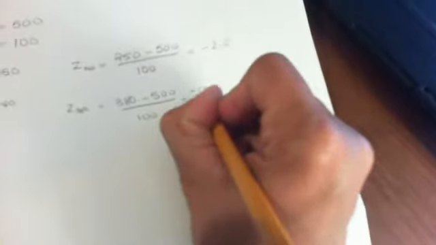Okay. I'll let that come into focus. For 380, 380 minus 500 is equal to negative 120 divided by 100, which is just equal to negative 1.2.